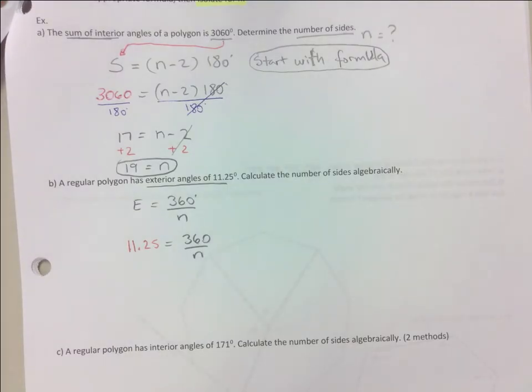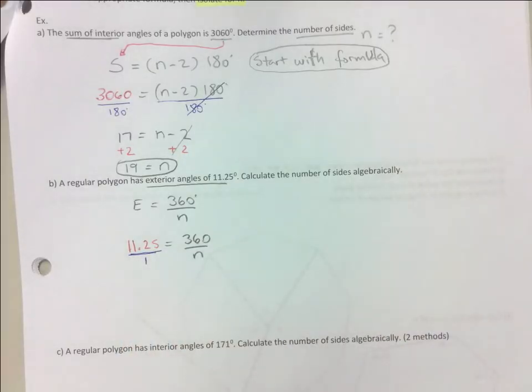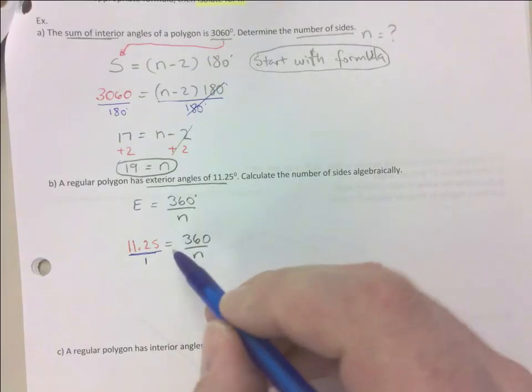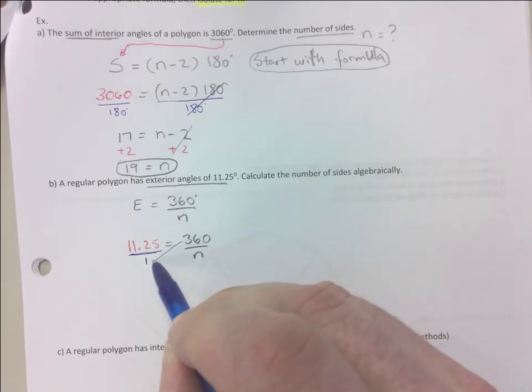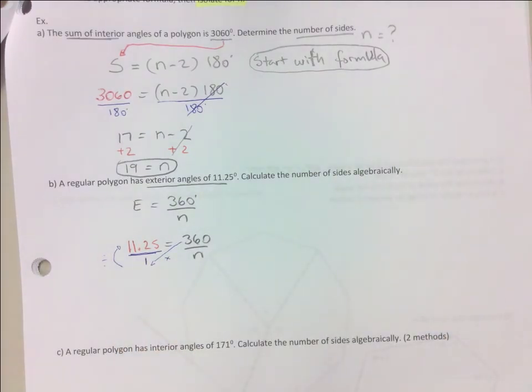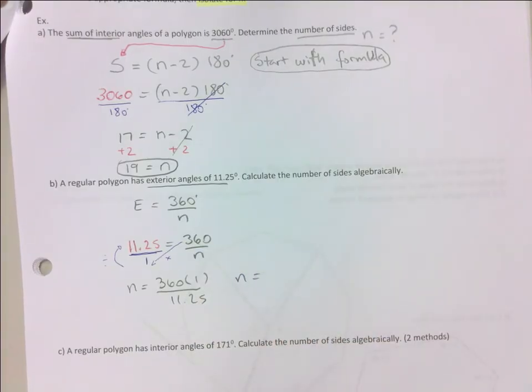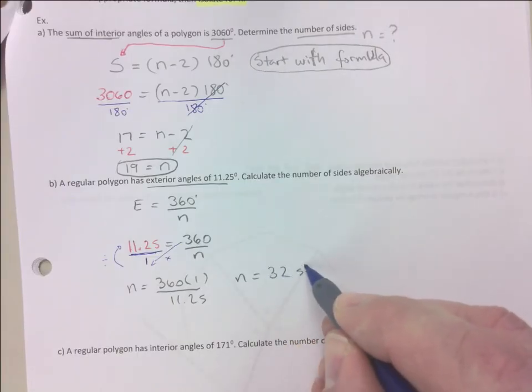And I don't know if you see, this is a cross multiplying and dividing scenario. So if you get the exterior or the central angle, it's a lot easier actually. I always just tell my students, remember, any number has a denominator of 1. You can put a 1 under anything and it's still the same number. So in this case, we would cross multiply and then we would divide. So multiply first and divide second. Just show the work. N is equal to 360 times 1 divided by 11.25. That is 32 sides.